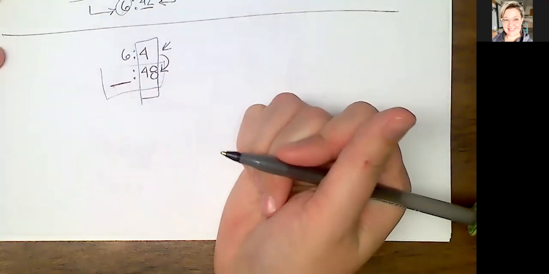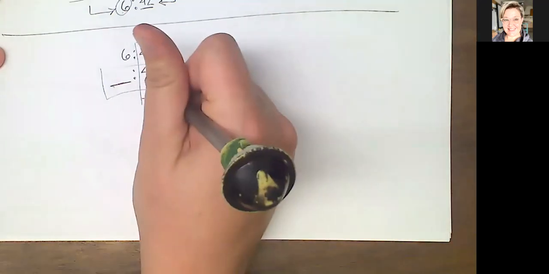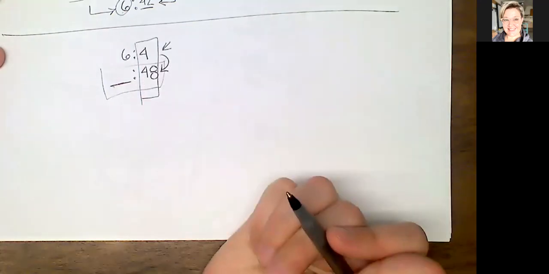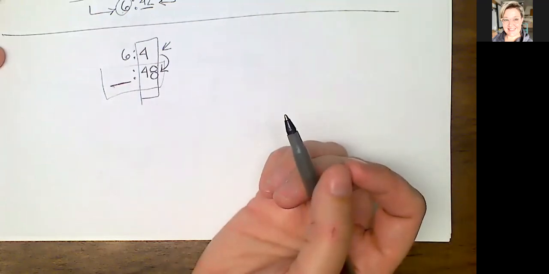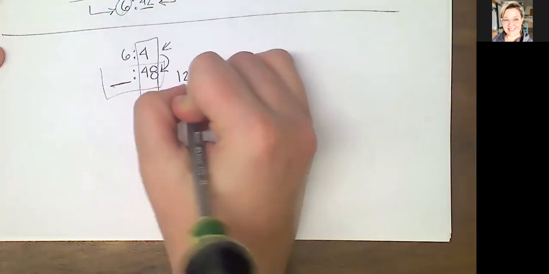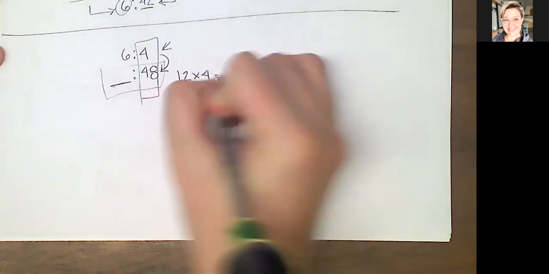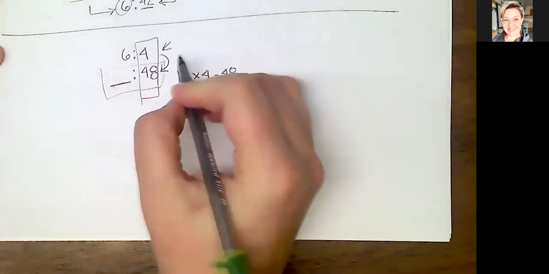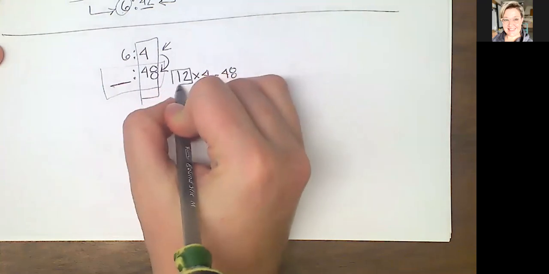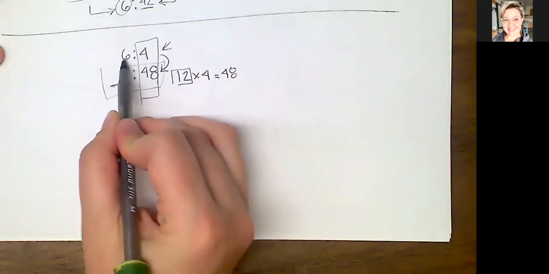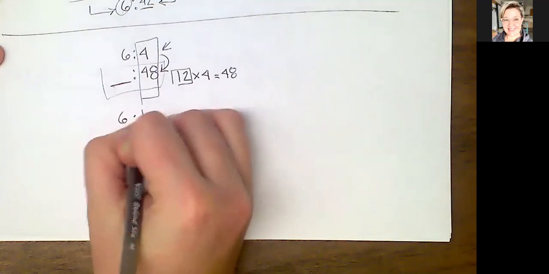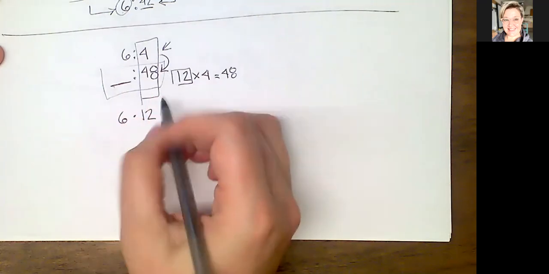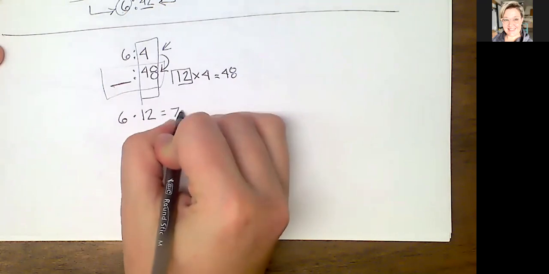You could go backwards and divide 48 by 4, if that's helpful, but you might also know that 12 times 4 is 48. So this is the number we multiply the first number by. We're going to multiply 6 times 12, which equals 72.